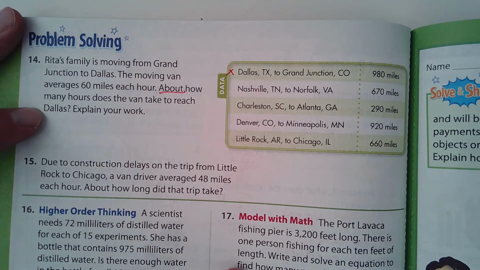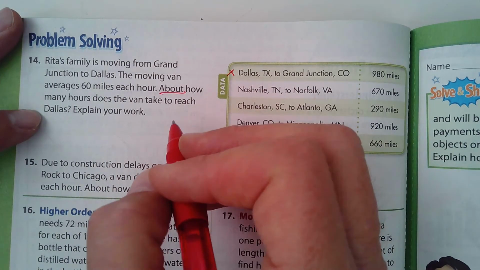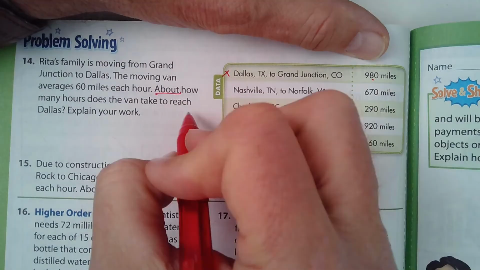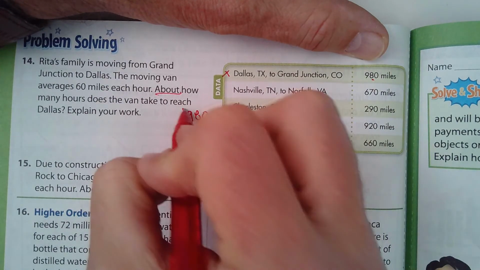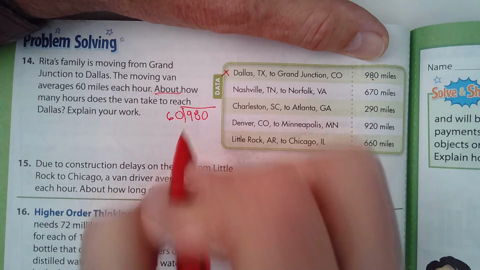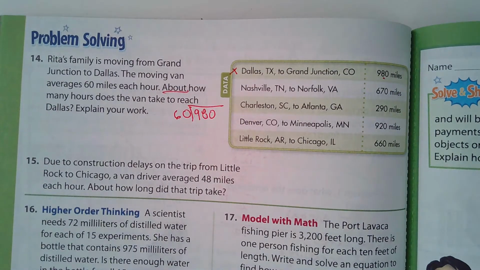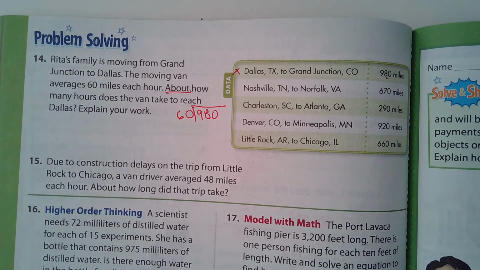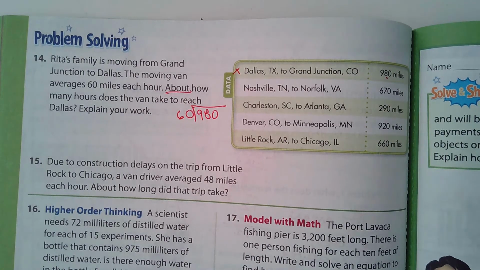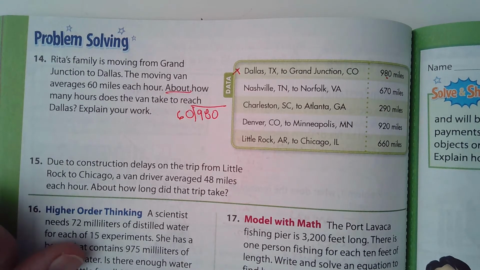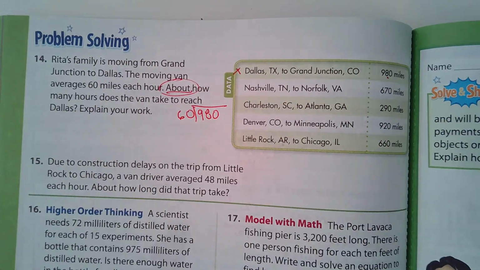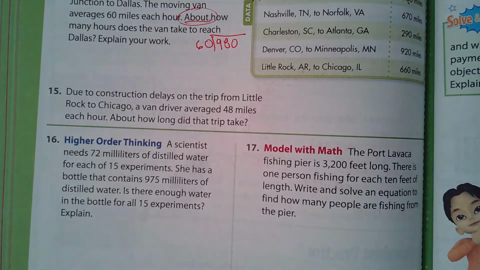Explain your work. Okay, well, how many miles is it? 980. What do you think it'd be divided by? 60. Okay. So it says about. If it doesn't go in evenly, that's okay. You don't even need to worry about the remainder, because they're not looking for an exact answer. It says about.